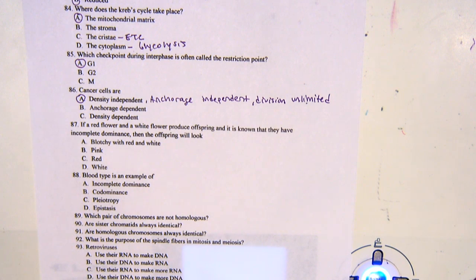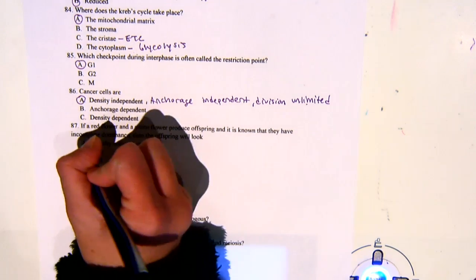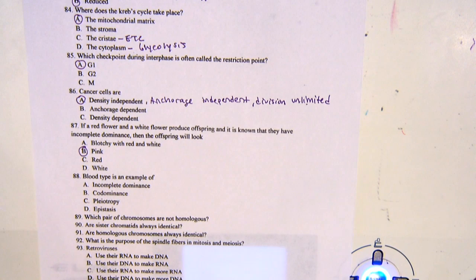Number 87. If a red flower and a white flower produce offspring, and it is known that they have incomplete dominance, then the offspring will look pink. When we have incomplete dominance, that means one trait is not completely dominant over the other, so we're going to have a mixing. Red and white mixed together would make pink.